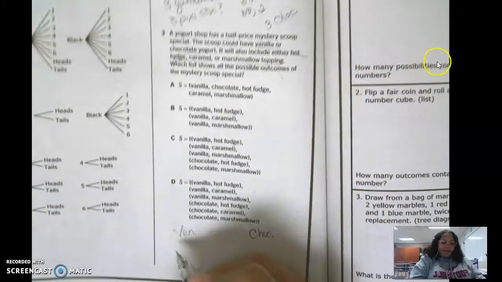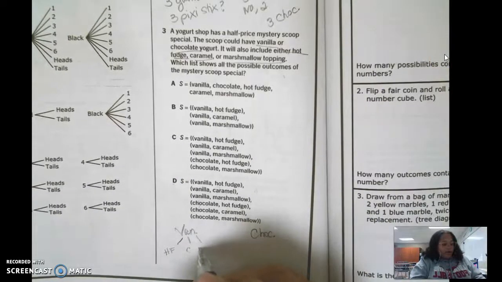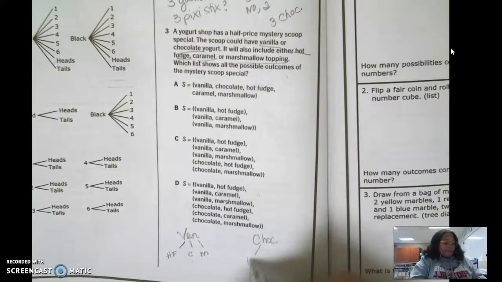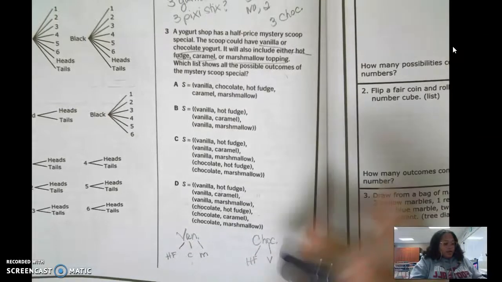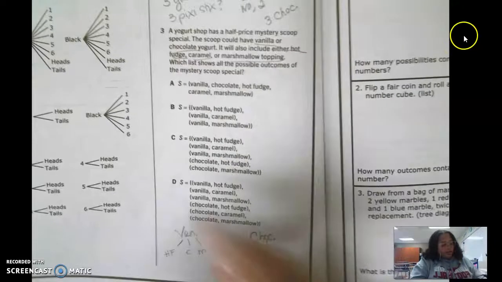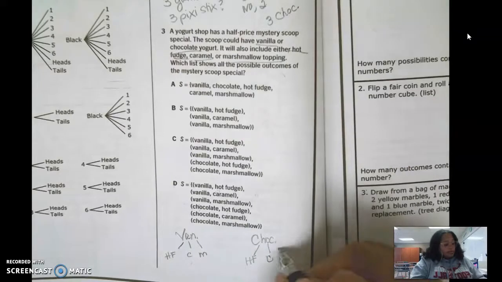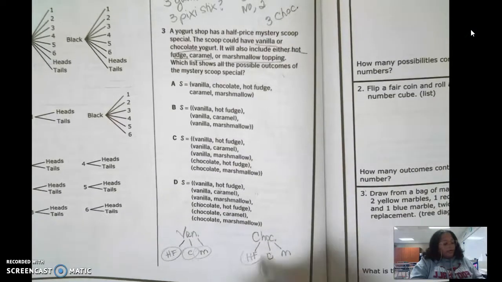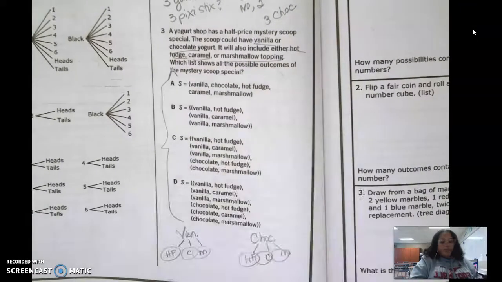So on my vanilla, I can get hot fudge, I can get caramel, or I can get marshmallow. And on my chocolate, I can get hot fudge, caramel, or marshmallow. Count the outcomes. Find the match.